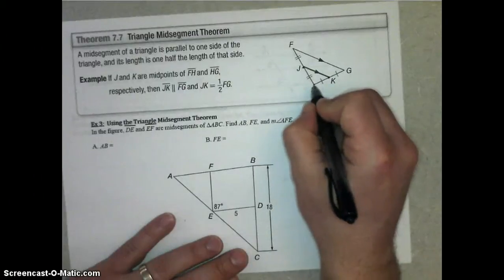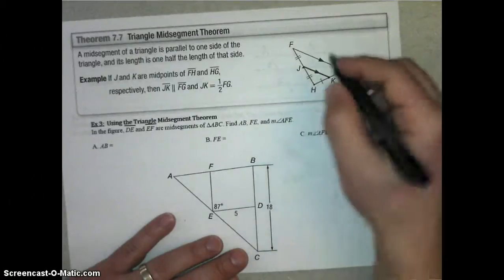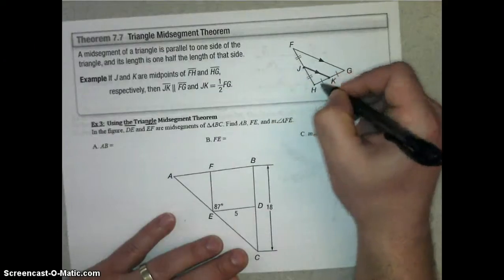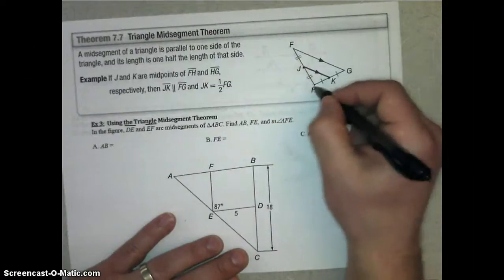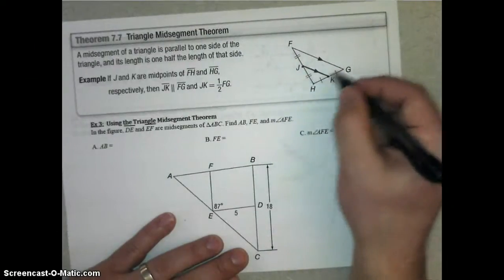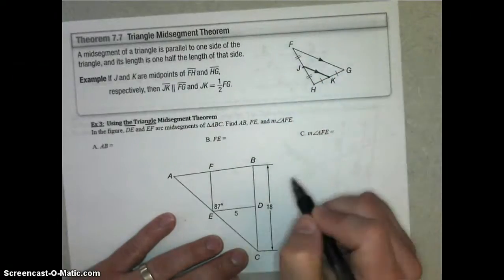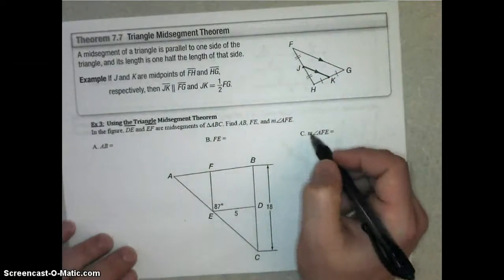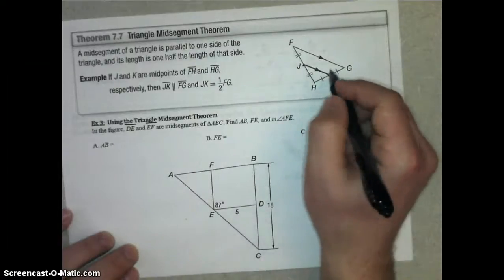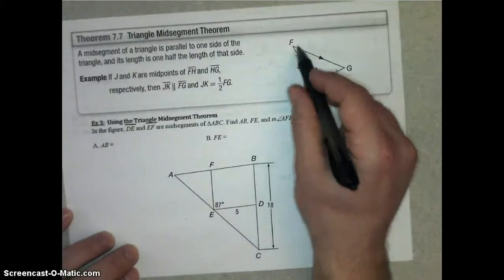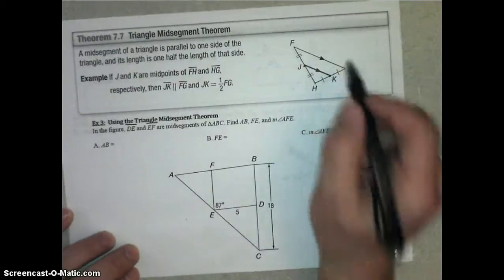It's 0 units long. Then this would just be the average of whatever this length is plus 0. Well, whatever this length is plus 0 just gives you that length. Half of that means we can just take half of that other side length. Okay? So the midsegment of a triangle is half the length of the side that it is parallel to.